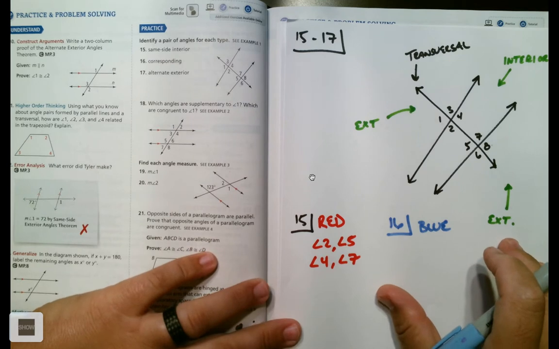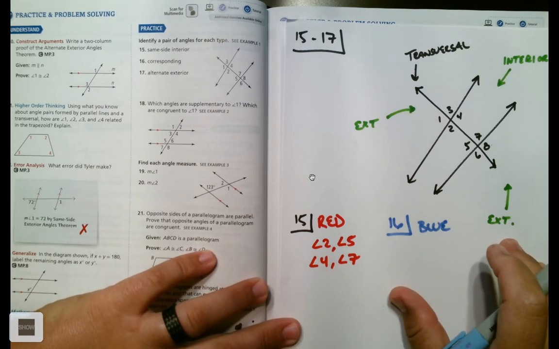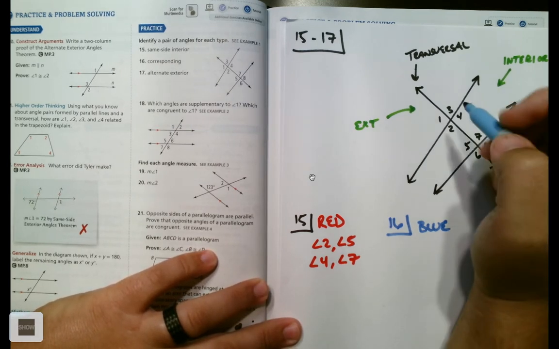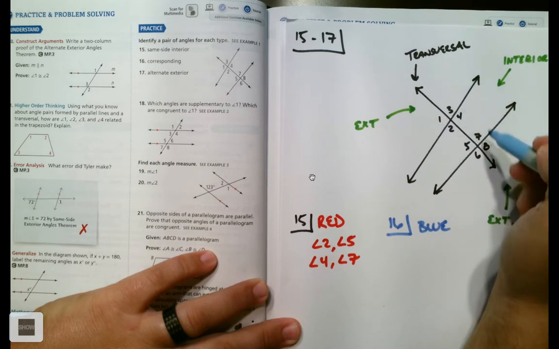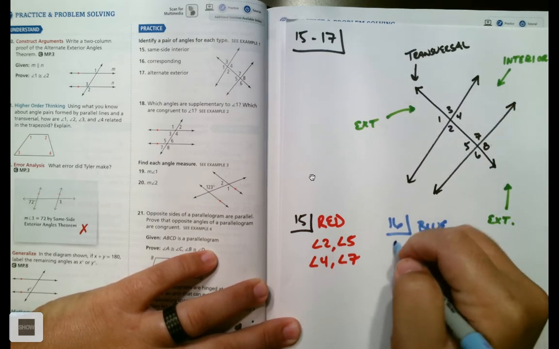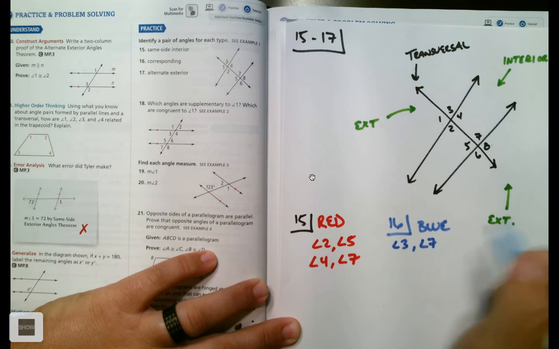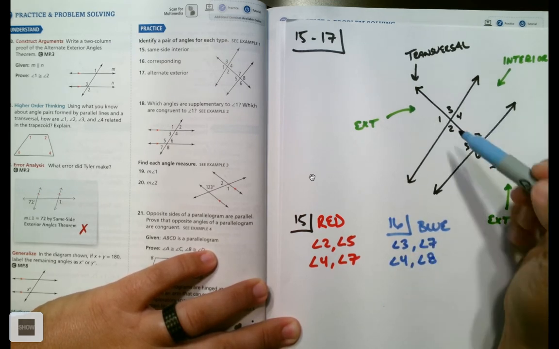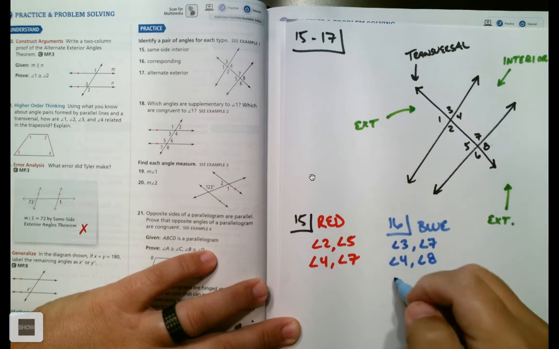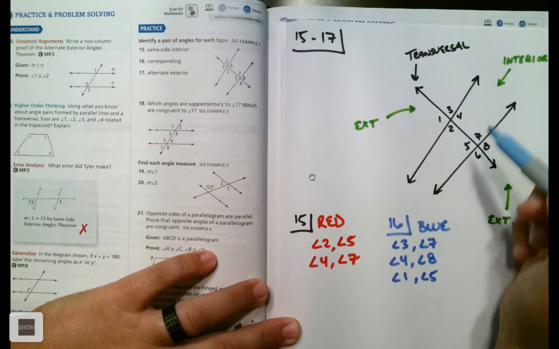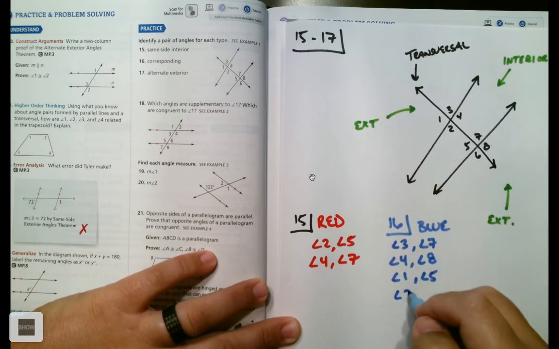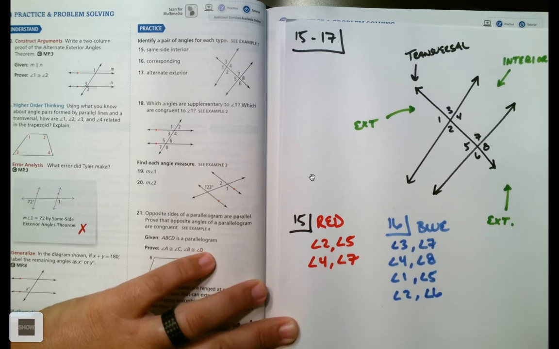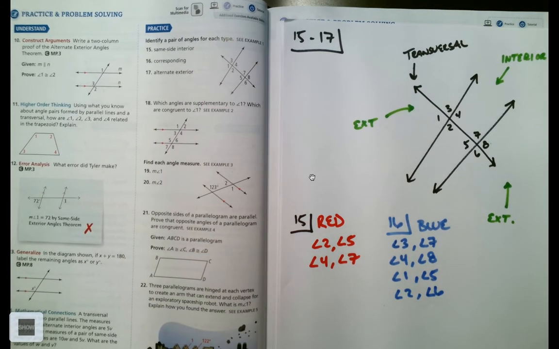So for corresponding angles here, there are lots of choices, right? You could say 3 and 7, so angle 3 and angle 7. 4 and 8. 1 and 5. 2 and 6. And I think that's it. Corresponding angles.